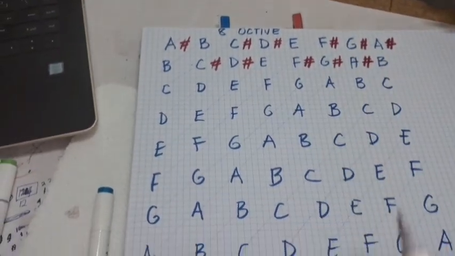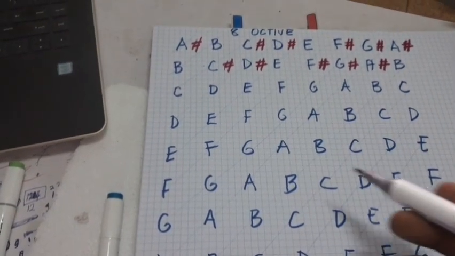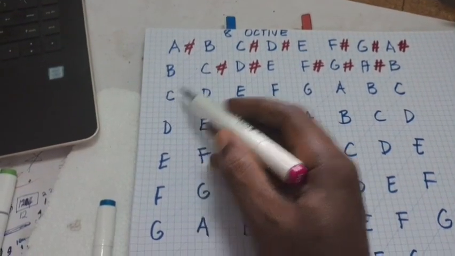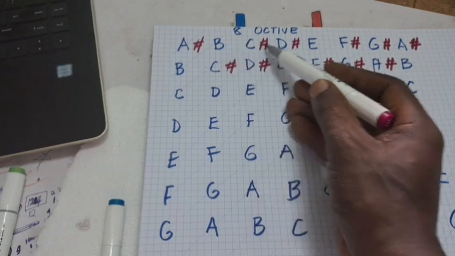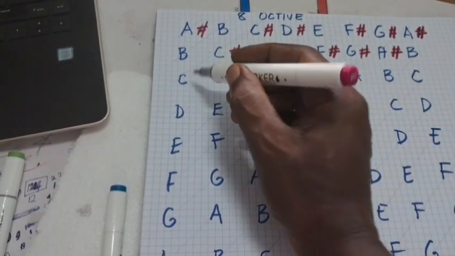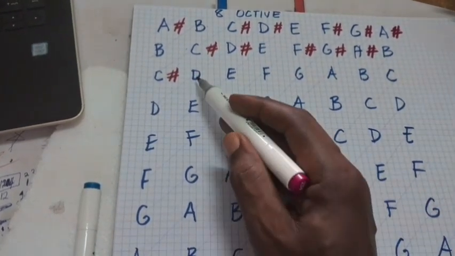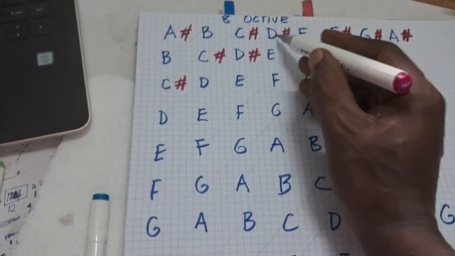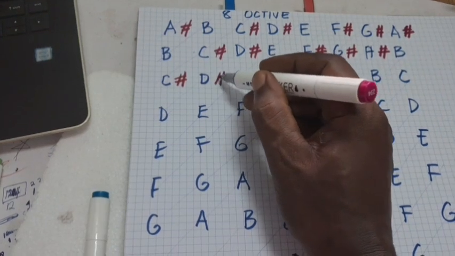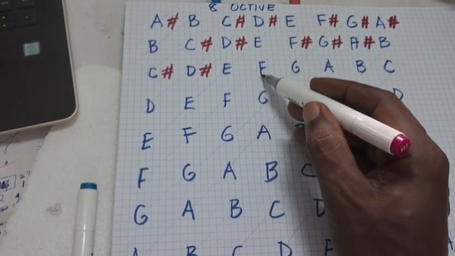So could you continue the exercise so that we compare and see? From C, you can always refer here. This is already done. From C, you have C sharp. So that means you have C sharp. From D, there's a sharp before E. But from E, there is no sharp.